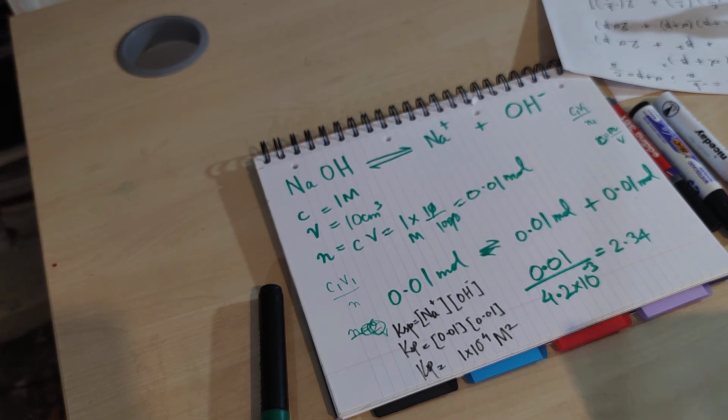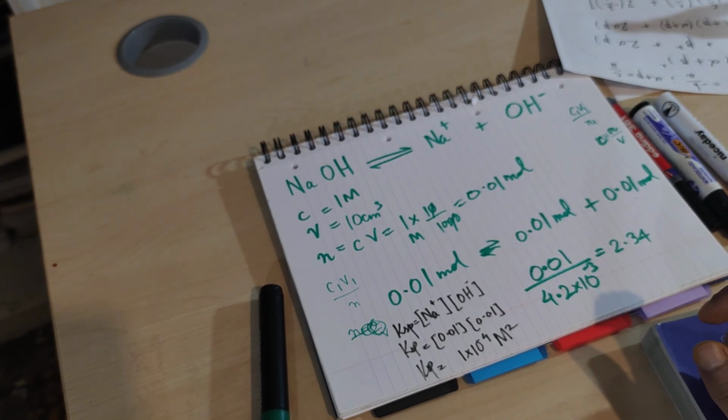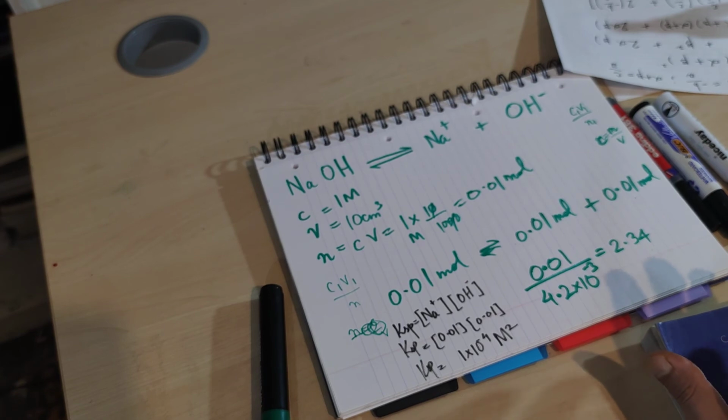Now, bear in mind, the answer is correct, but both will form precipitates nonetheless.